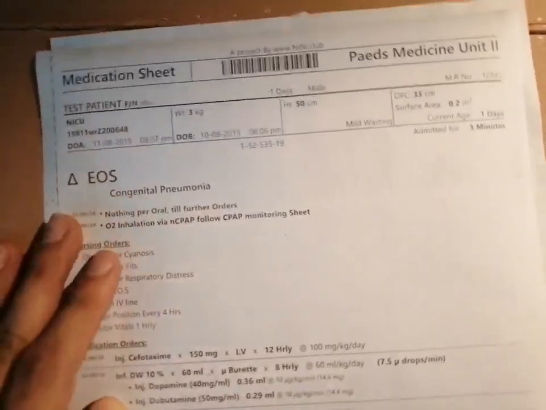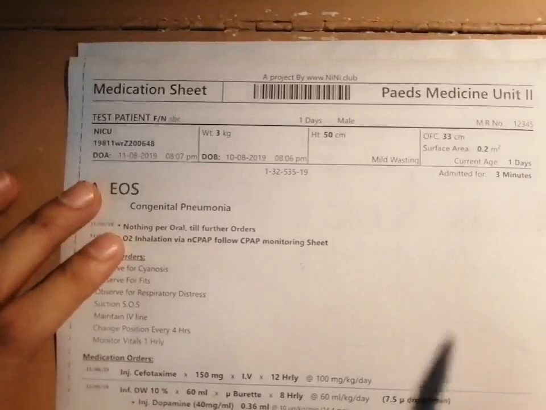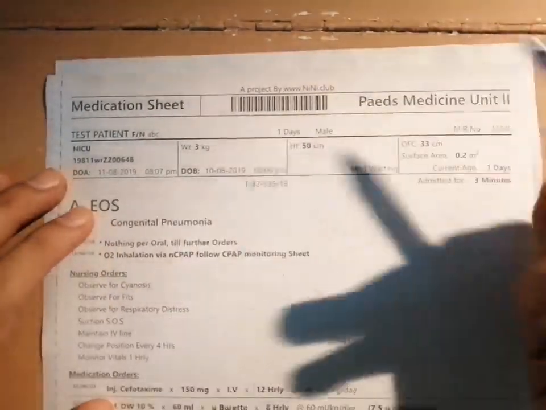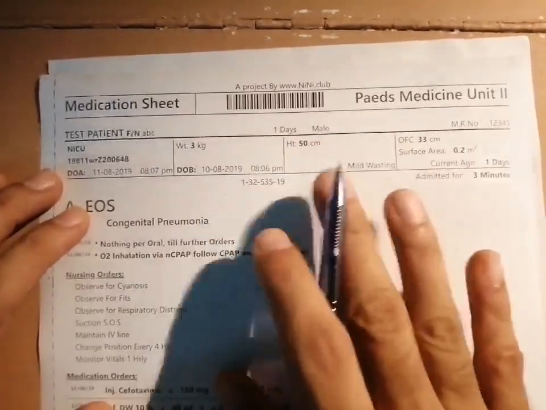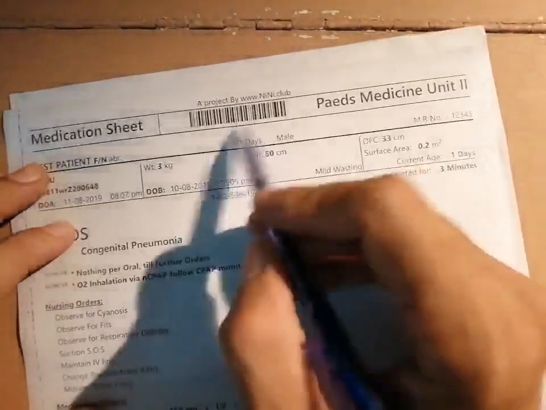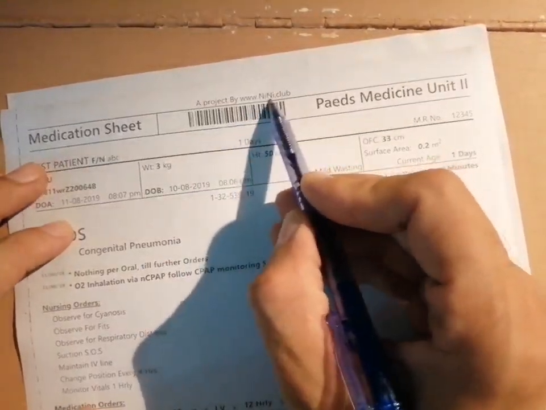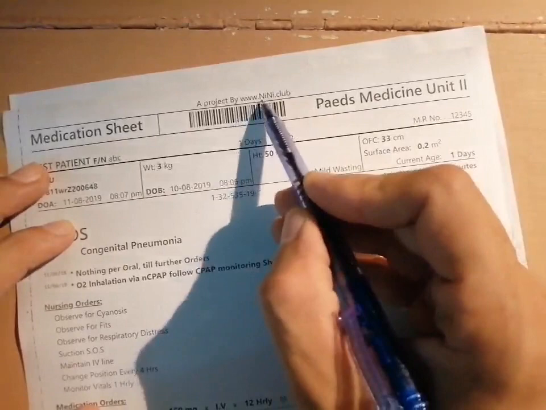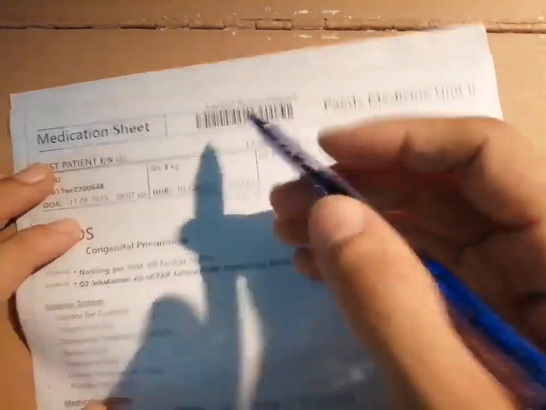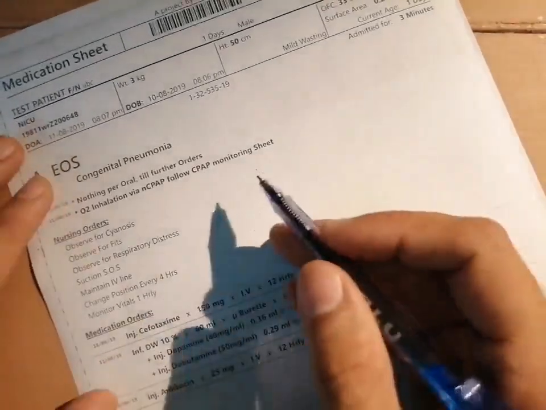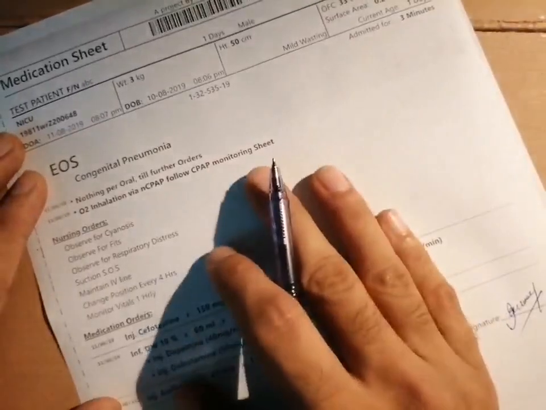The prescription of any patient should include a few things such as this. By the way, this treatment ticket has been taken out by a Nini, and we will have a detailed video on our software for prescription writing, discharge slips, and patient record management in another video.